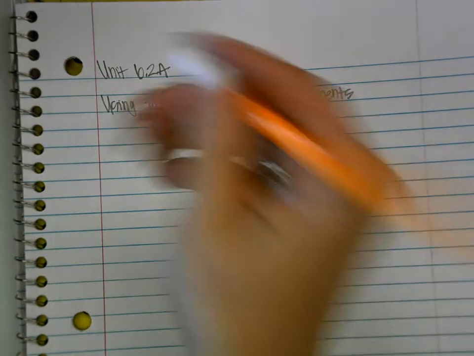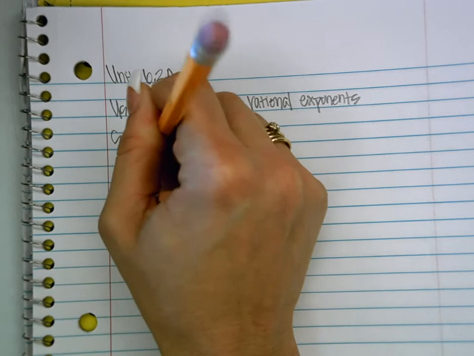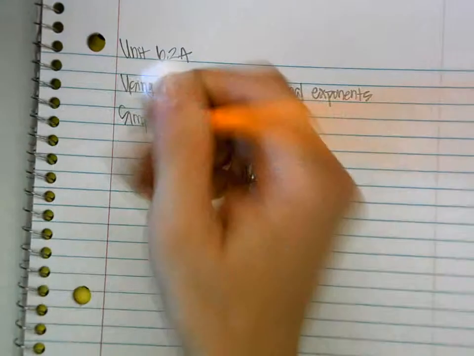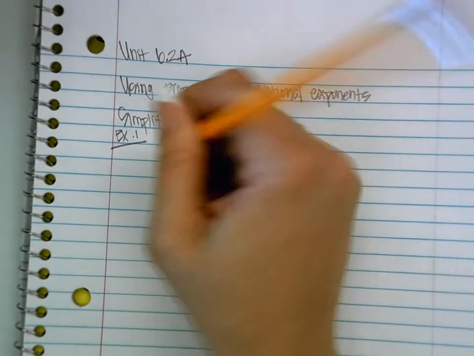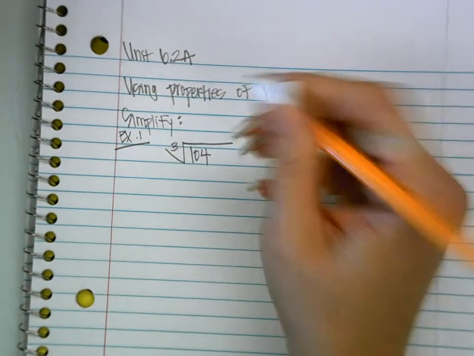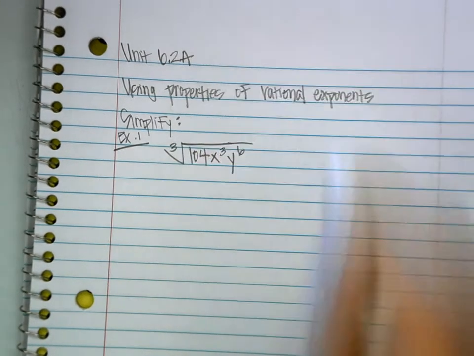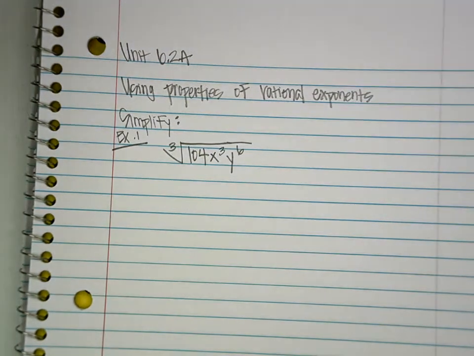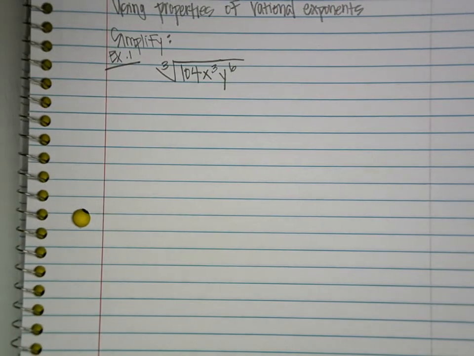Great, so to start with, your instructions are going to ask you to simplify. For example 1, I would like you to simplify the cube root of 104 x to the third y to the sixth. Simplify. So basically all you have to do here is break it down.